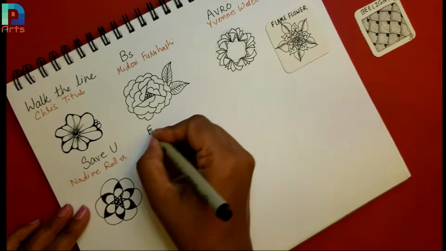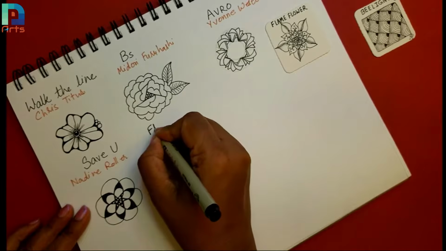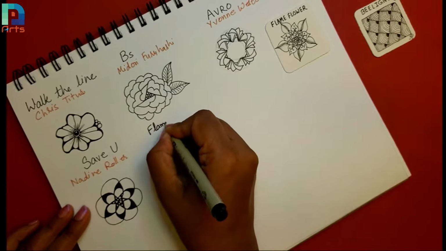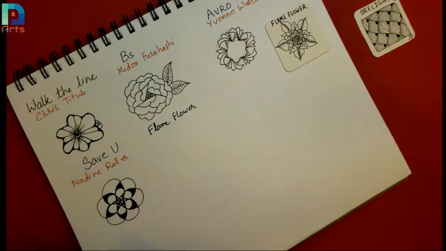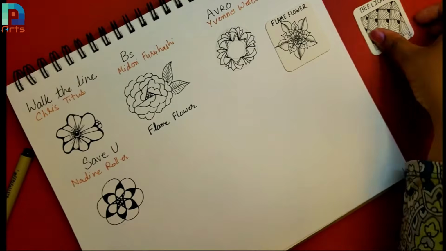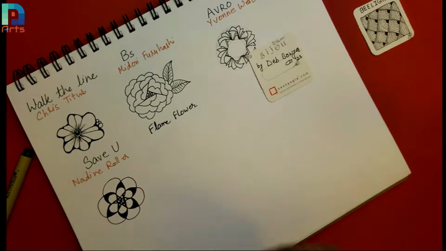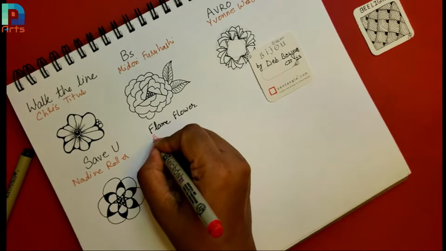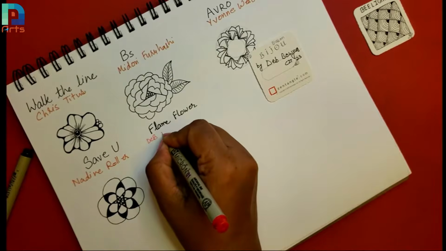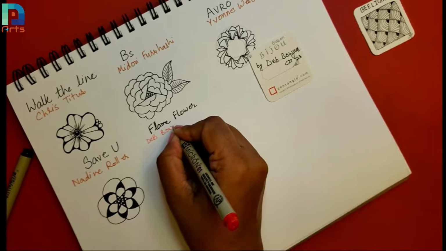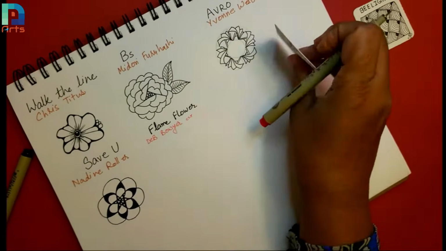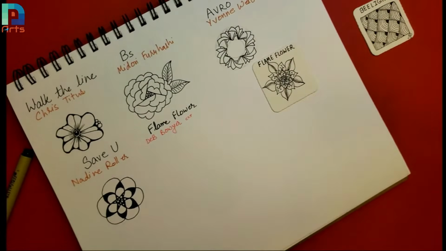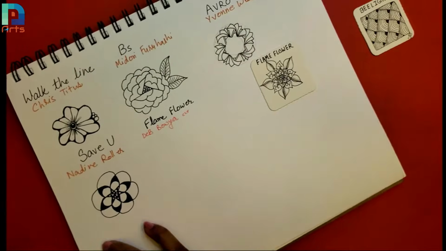The name of the tangle is flame flower tangle, and this tangle has been deconstructed by Deb Boyer, CZT. It's a beautiful tangle.